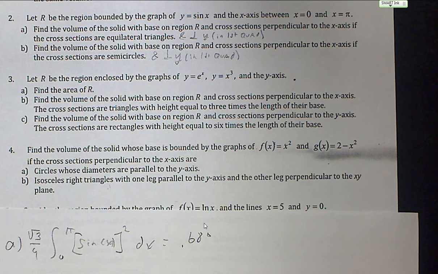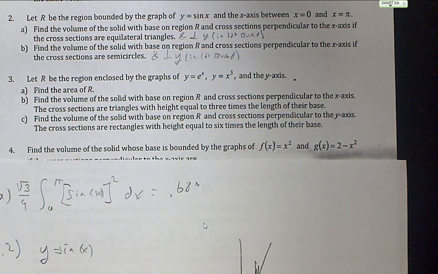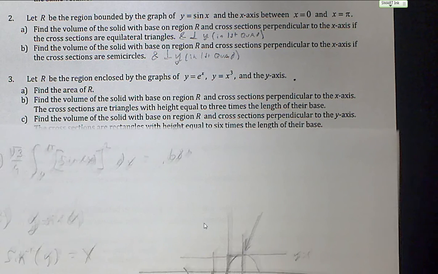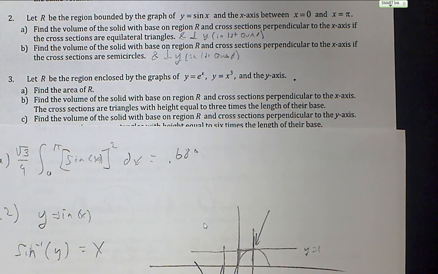Okay. I got the exact same answer. Definitely cheated. You know what I got? What'd you get, Alex? 0.426. That's not good. I don't know what you got.